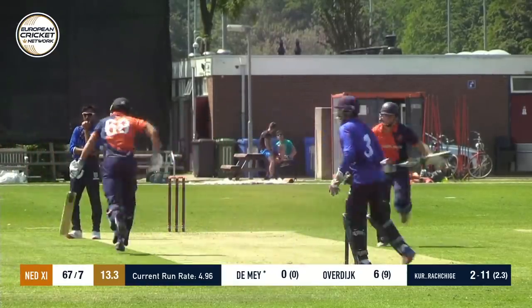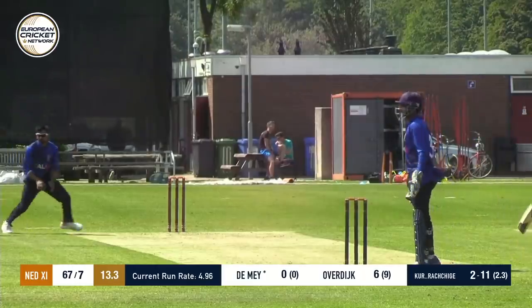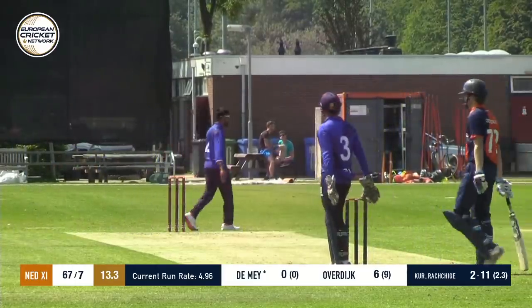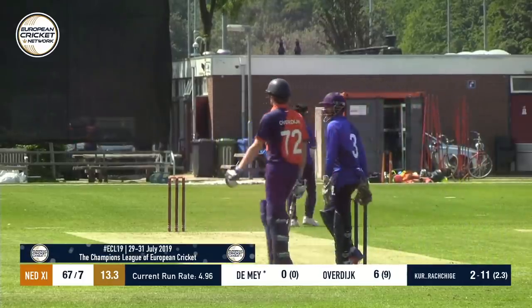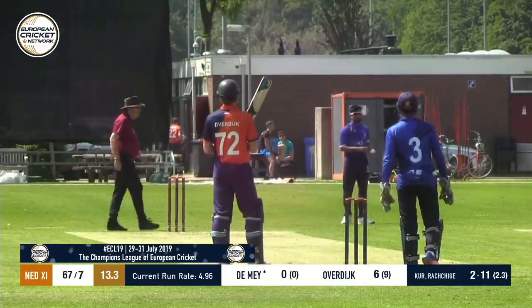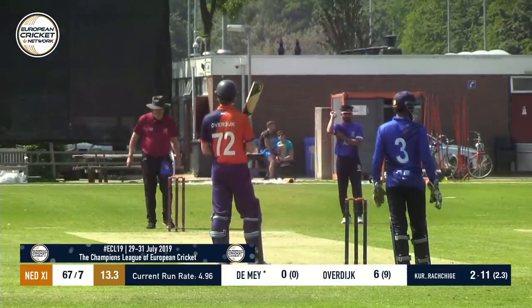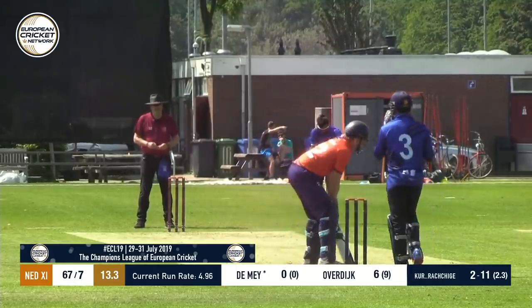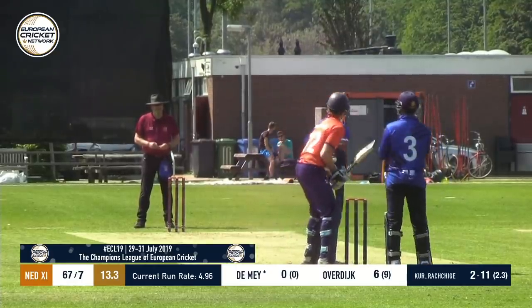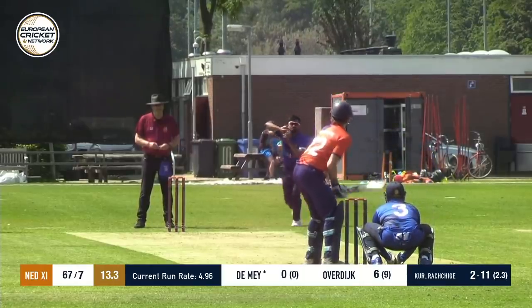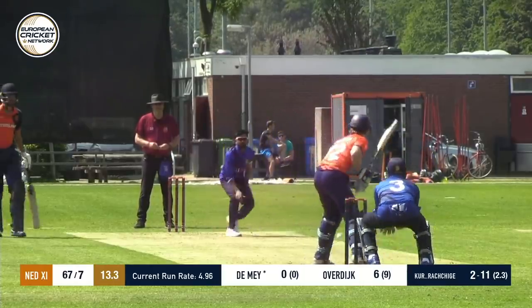Oh, there's a run there, a bit of a misfield from the man fielding at backward point, and that gets De May off the mark with 1. First bit of sloppy fielding we've seen from the Italians. Samira continuing here from the clubhouse end.